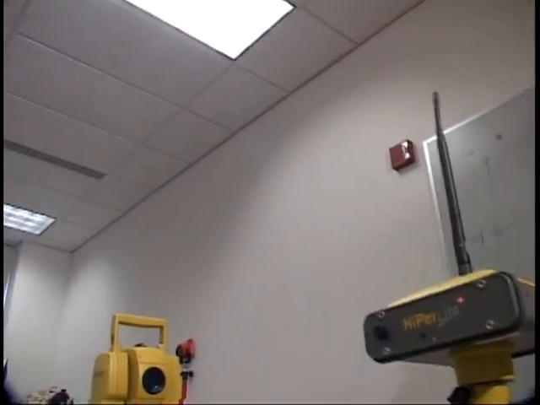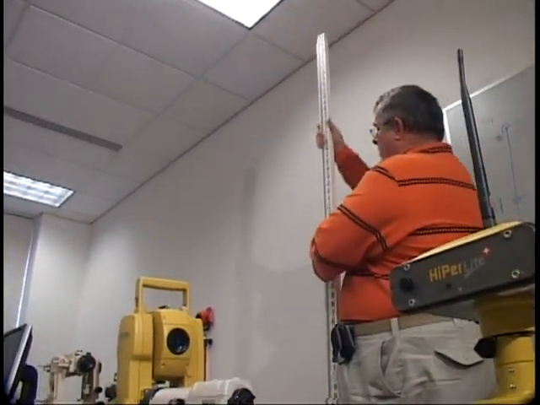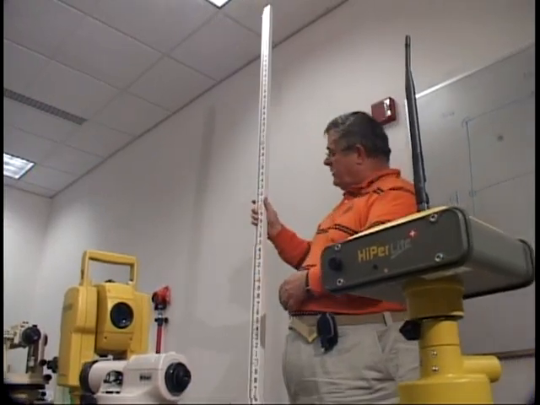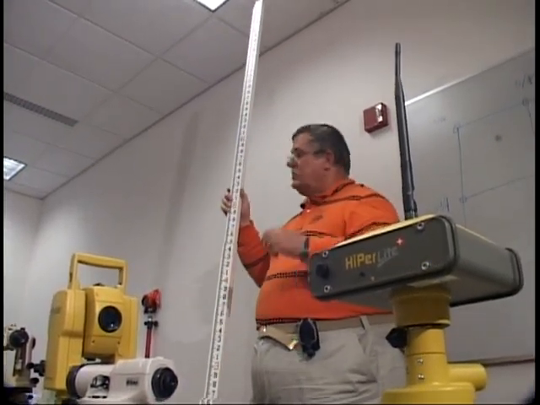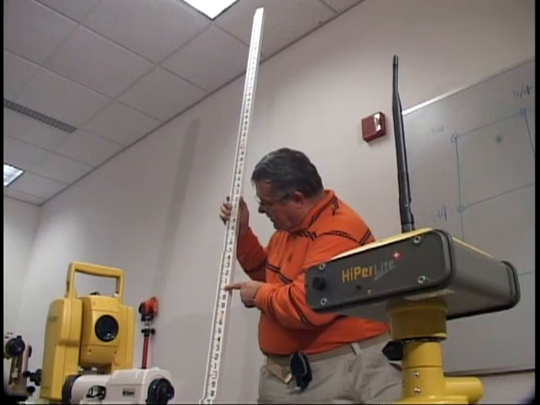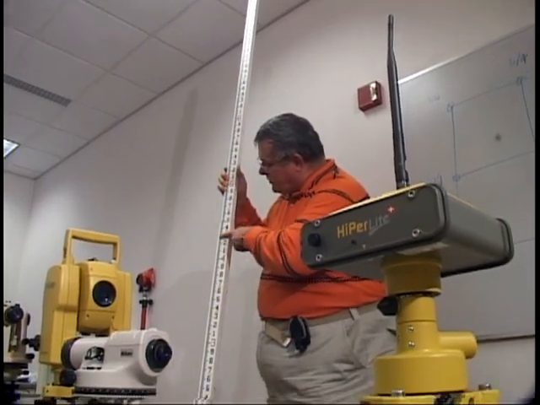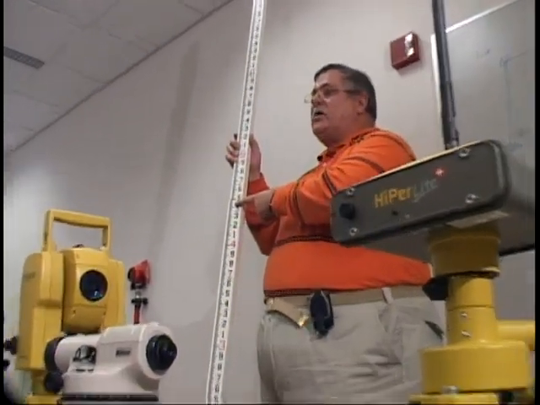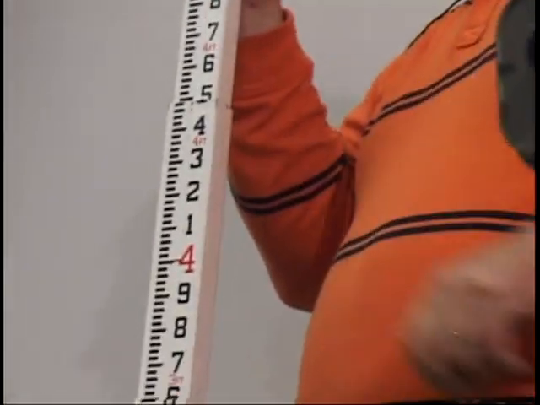You're looking at a stadia rod, and wherever your crosshairs fall, that tells you how far you are above that benchmark.